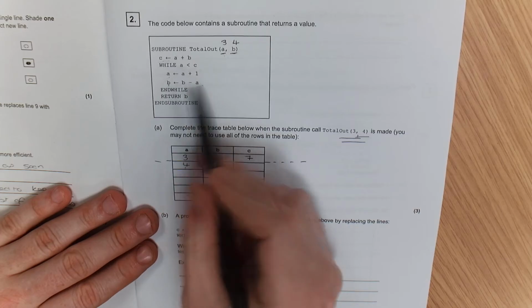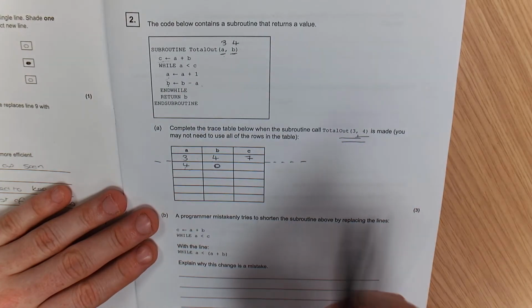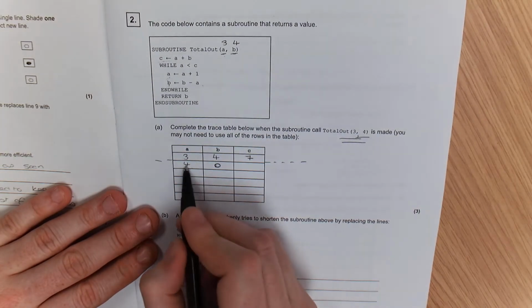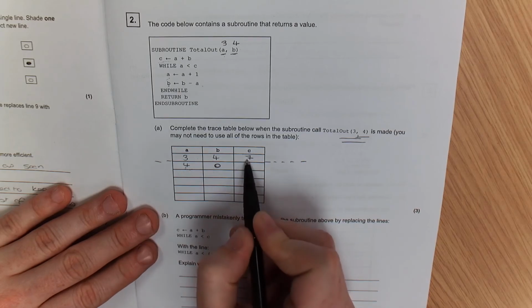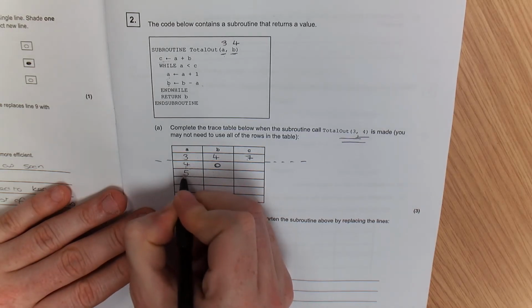What happens to C? Stays the same. Alright? Now, is A less than C? Yeah. So we're going to continue looping here. Alright? So, A is now A plus 1, which is 5.